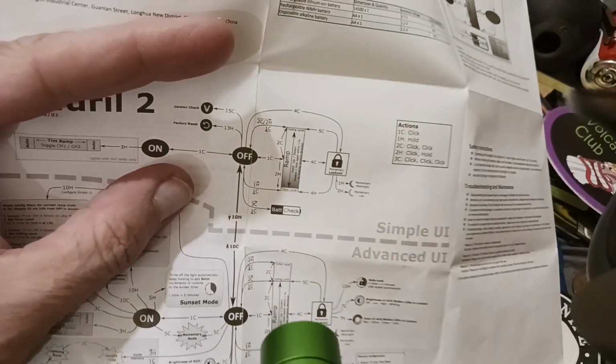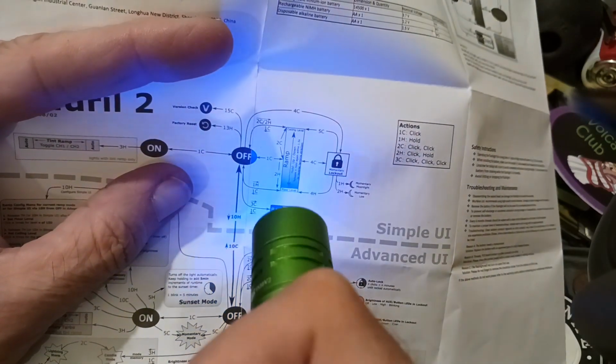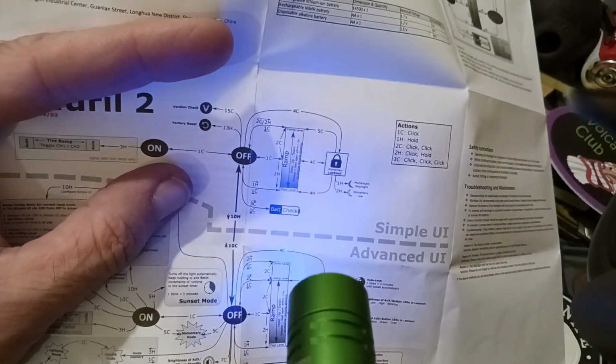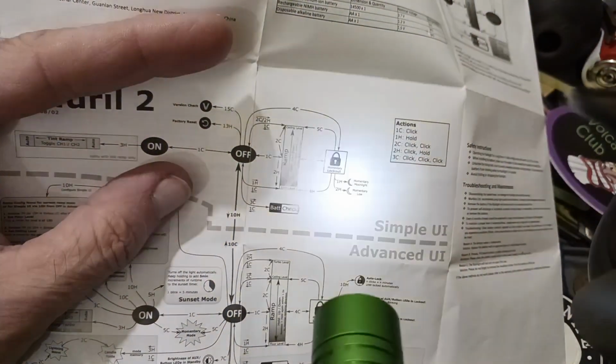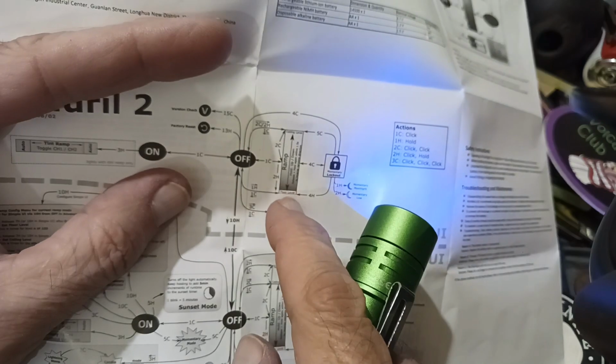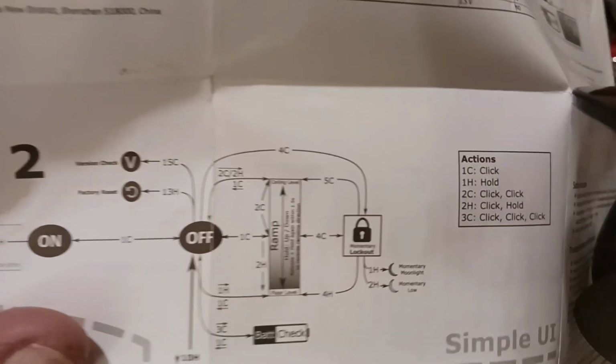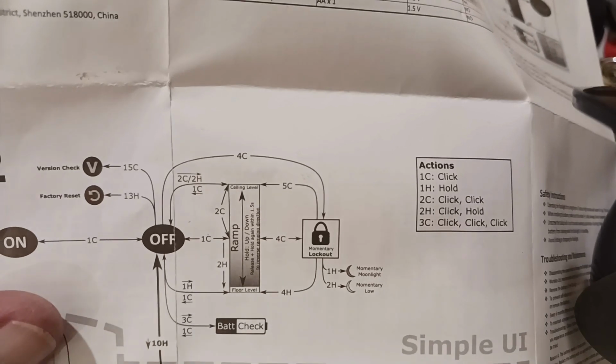Let's try that again. Sorry. Alright, so we want to get out of it with 4 clicks. Yeah, that'll just come in the regular one. 4 and hold and H will come out. Should come out as a low level. I don't know. This gets kind of confusing up here.